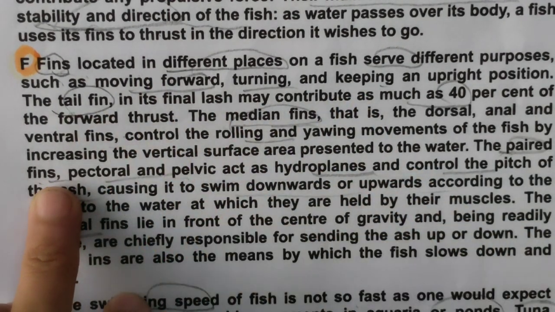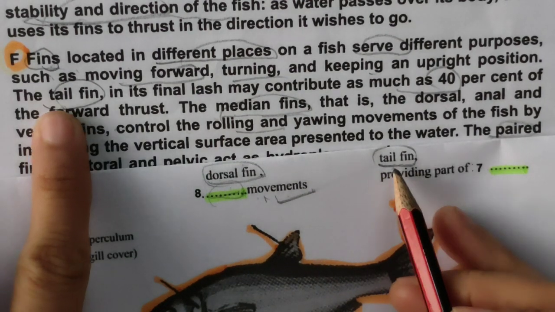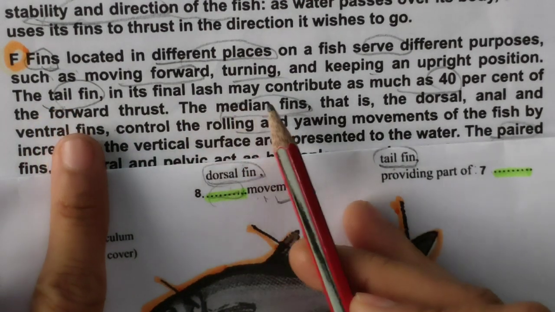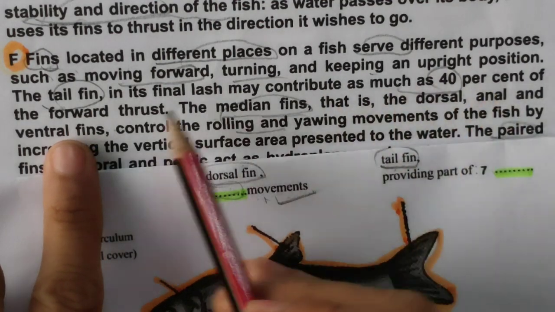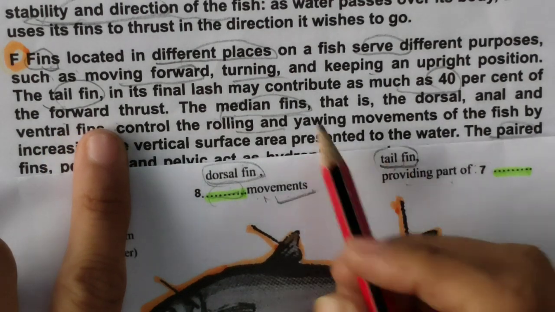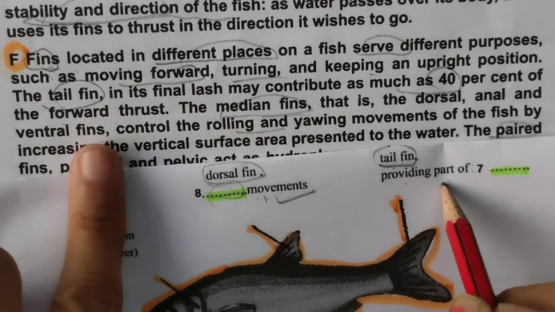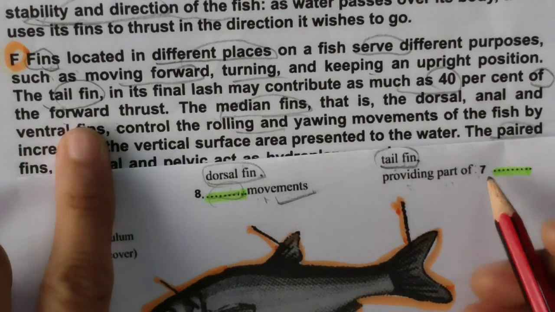Tail fin is here, see this. Tail fin in its final lash, many contributions, as much as 40% of the forward thrust. Tail fin providing part of, may contribute, the word is not given, may contribute, of the forward thrust.